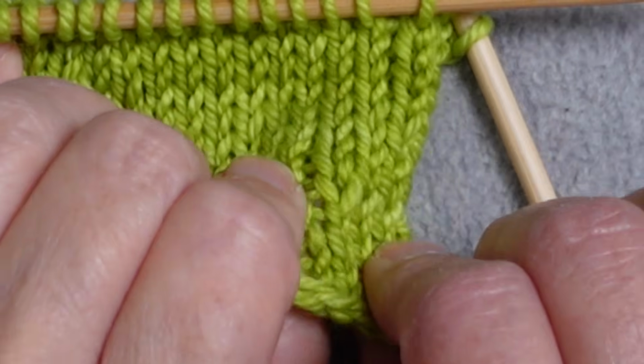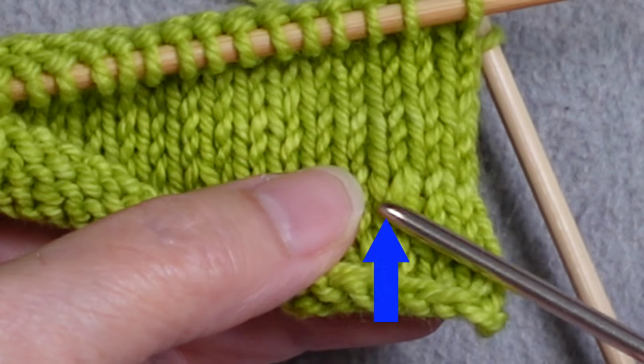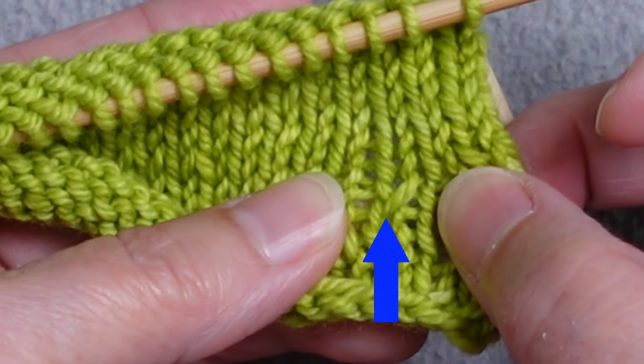The next error is down here in the fabric. This stitch has a leg that's kind of lying above the surface. That stitch is twisted at the base. You can see how it's twisted at the base.